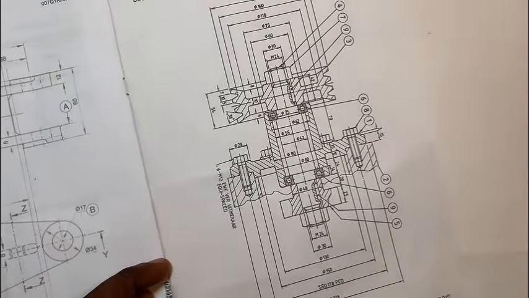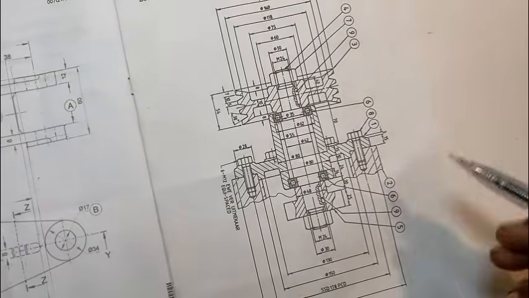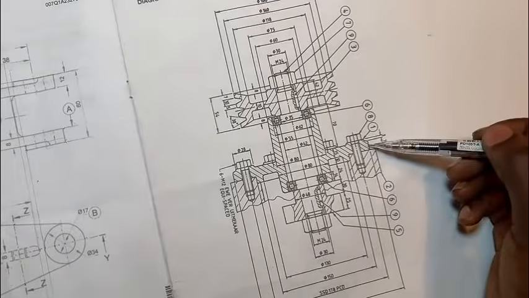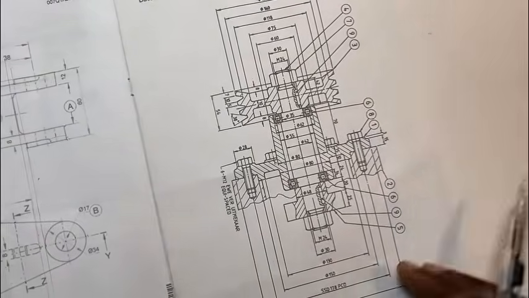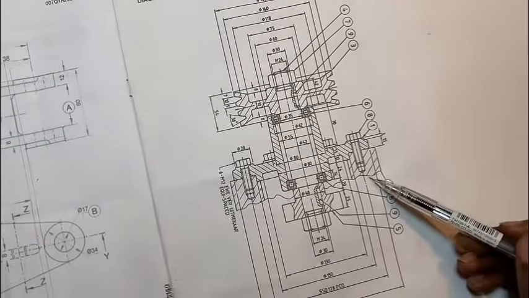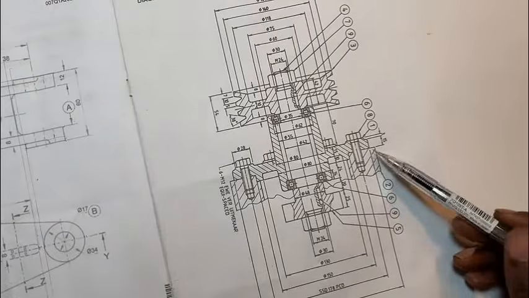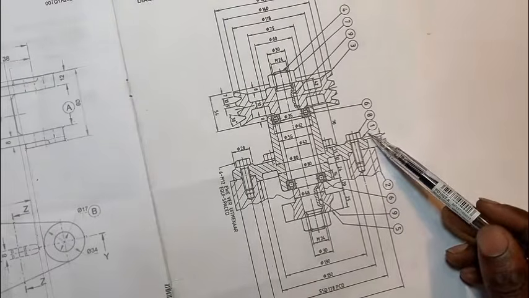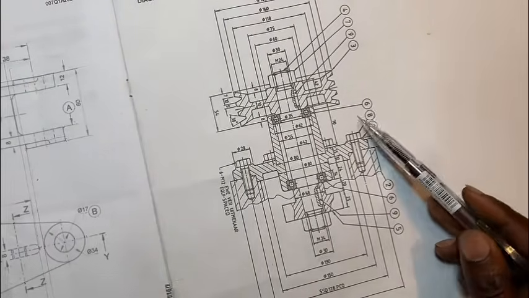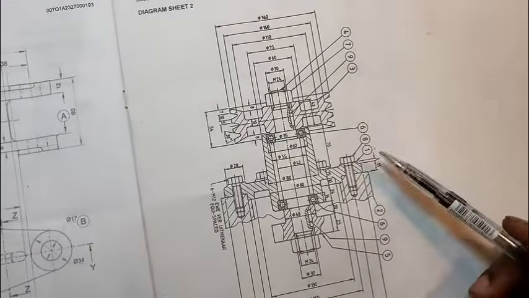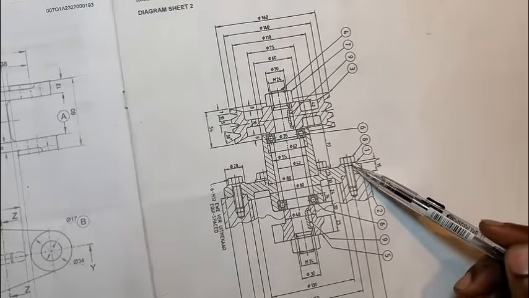What did I say to you? I said it's very simple. When you are tracing these items using hatches, should you be given a sectioned view, you simply trace the hatches. This is item 1. This is item 8. This is item 6. We are looking for item 1. So this is item 1.